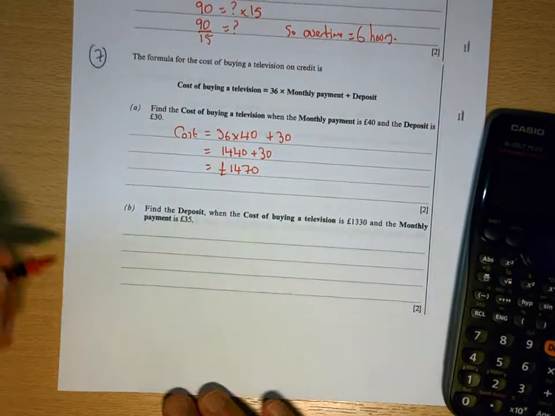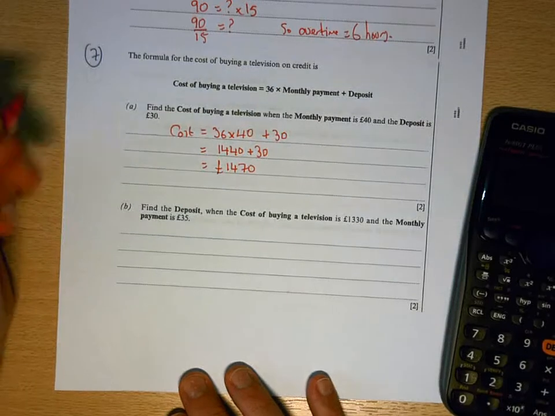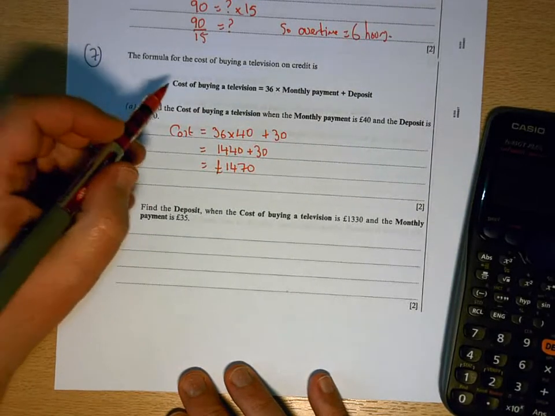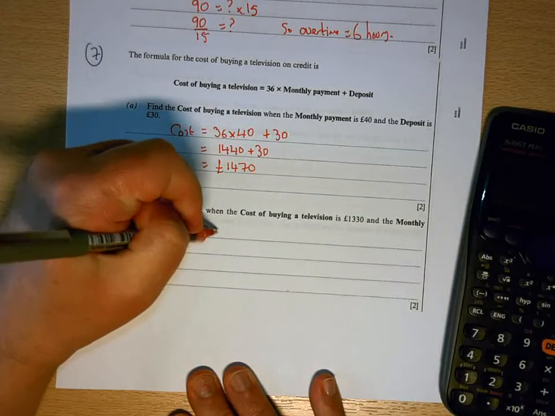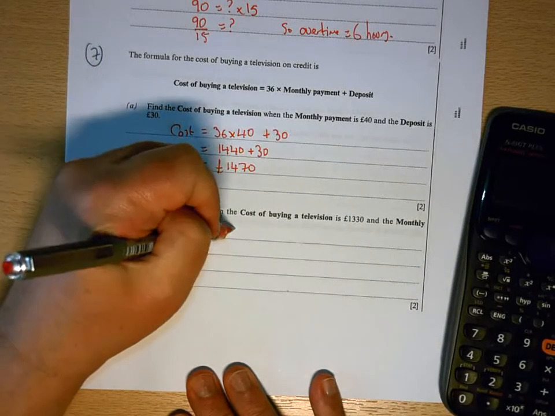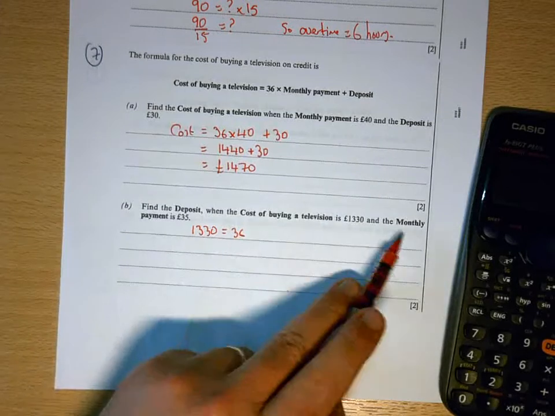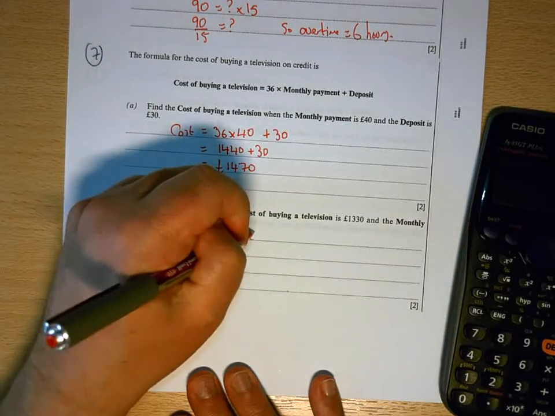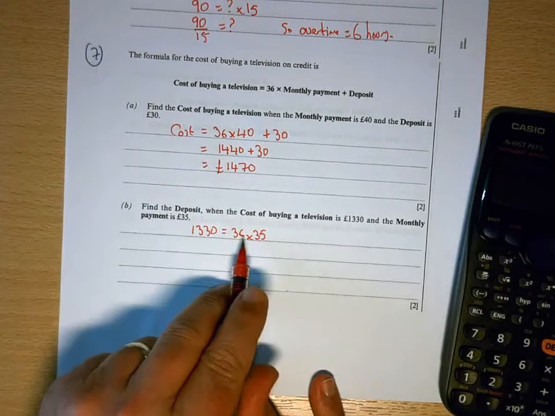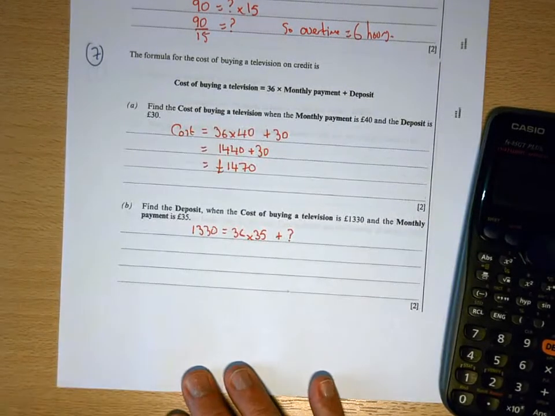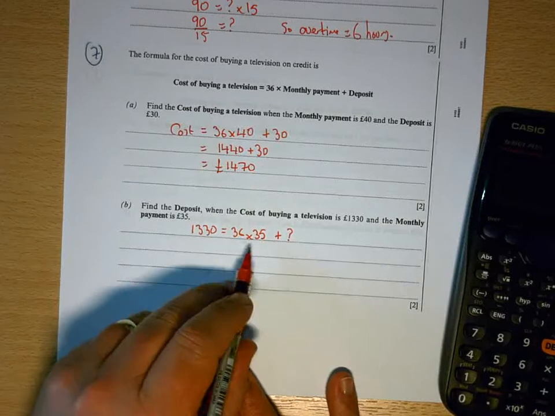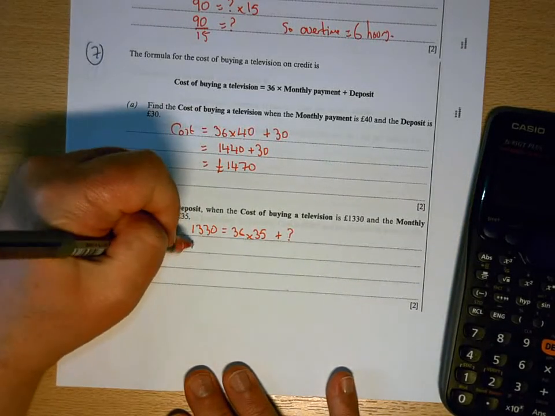Second part, more complicated part, let's put in what we know. So the cost of buying we know is £1,330 equals 36 times the monthly payment, which we know, and we want to find the deposit. So our question mark is the deposit. So we can evaluate what 36 lots of 35 are. So let's do that.